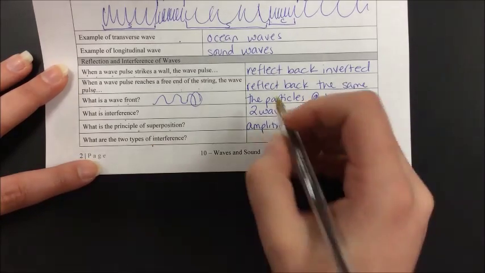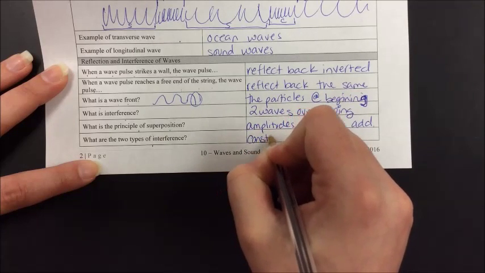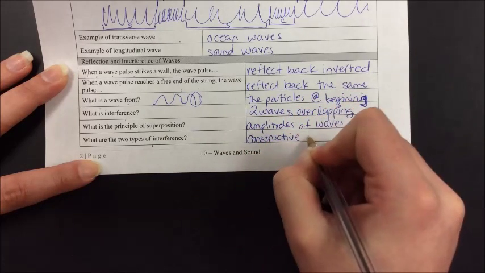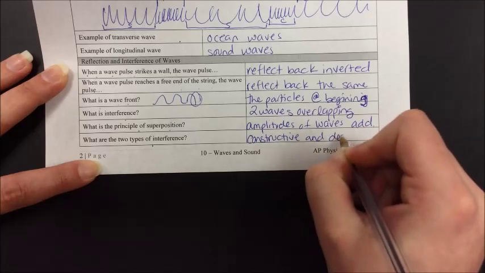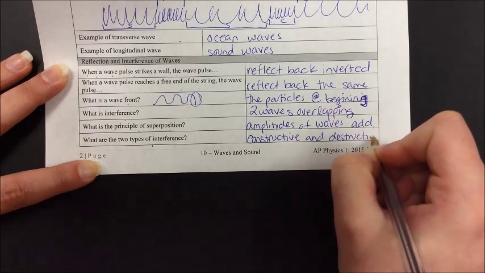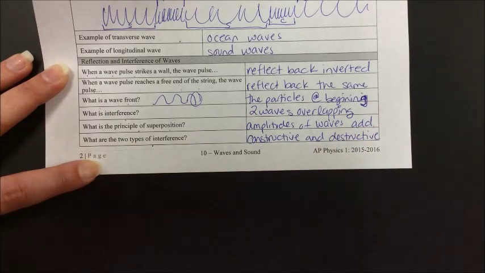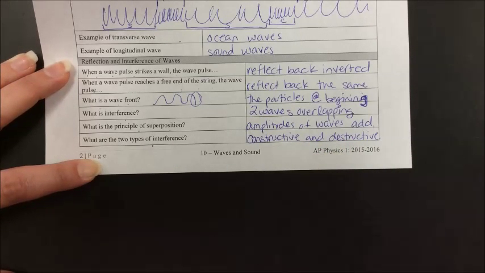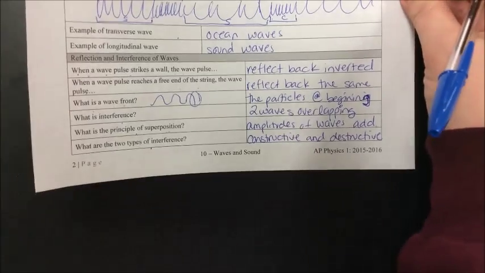There are two types of interference. There is constructive interference and destructive interference. Okay, and those are our two basic types, and we're going to go into those more on this next page. And you need to be able to draw these two different types of interference.